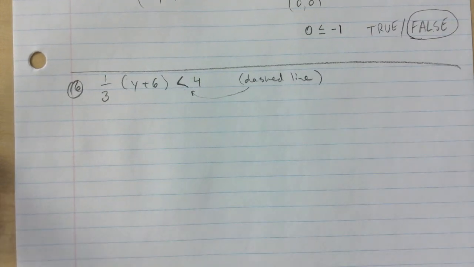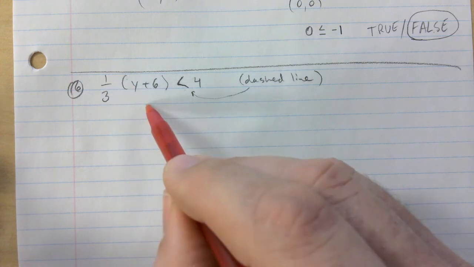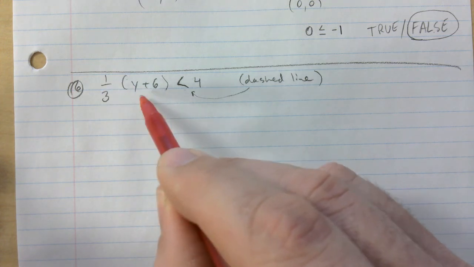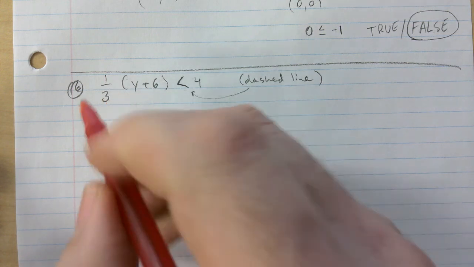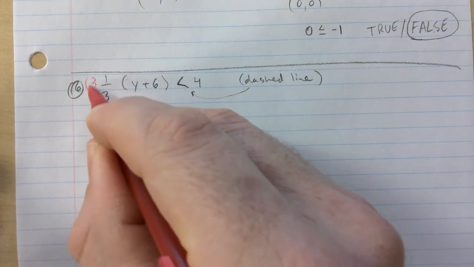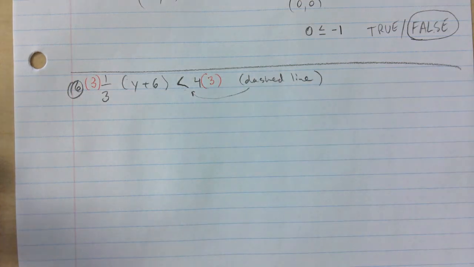So what I'm going to do here is, if you have 1/3 or divided by 3, it's the same thing. Like this could have been y plus 6 divided by 3, right? You're just taking the 1/3 out in front. You multiply this side by 3, and you multiply this side by 3 also.